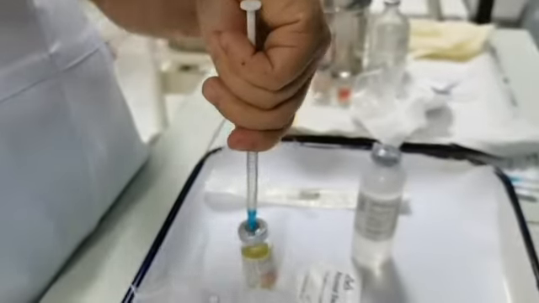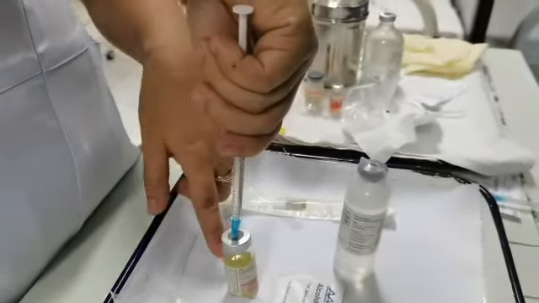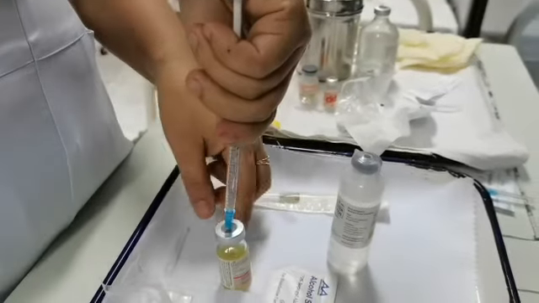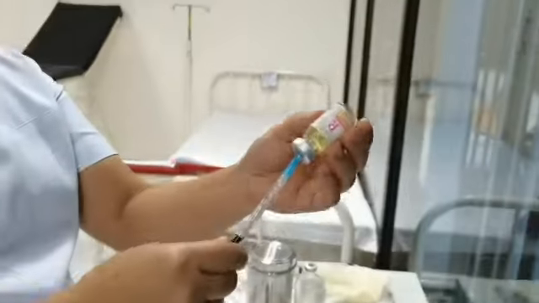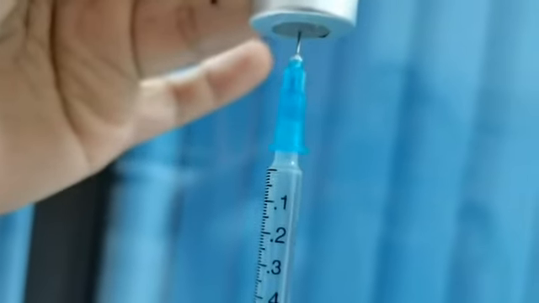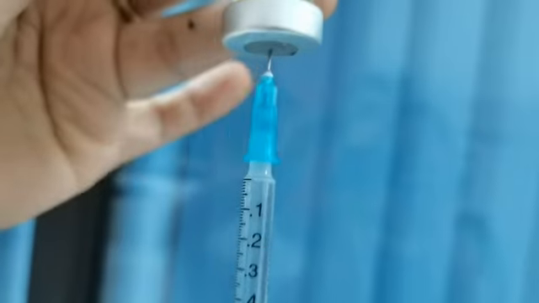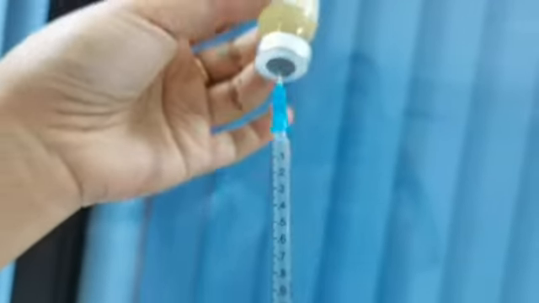Do not move the plunger down because you are introducing the medication inside the vial. So just hold the plunger and invert and get 0.1 ml of antibiotic. So since it's already 0.9, you just move the plunger down. Okay. So 0.1. A total of 1 ml.